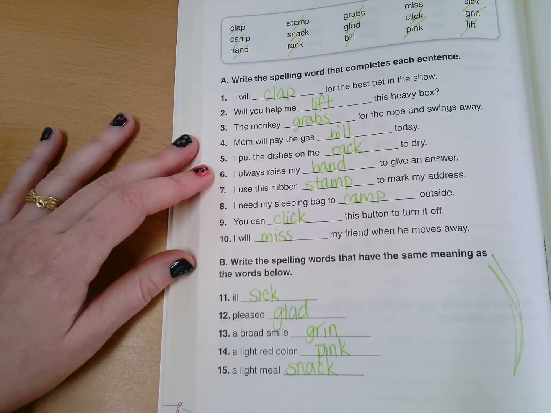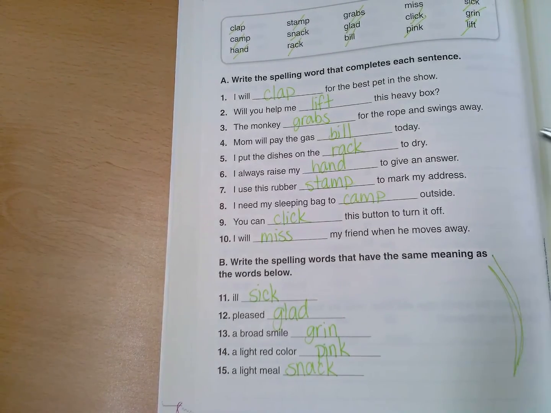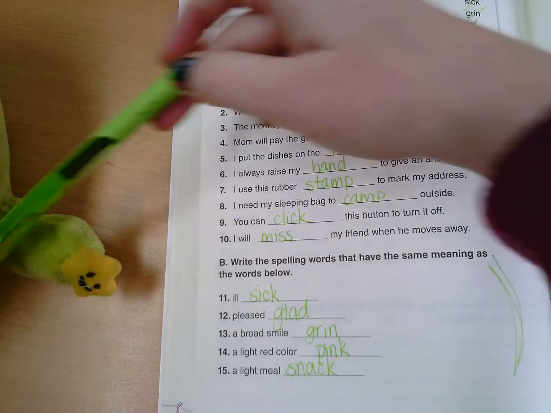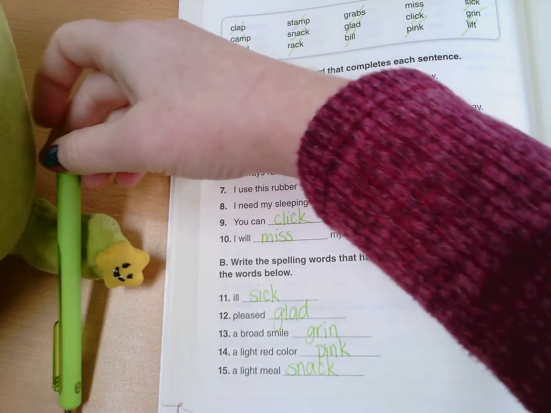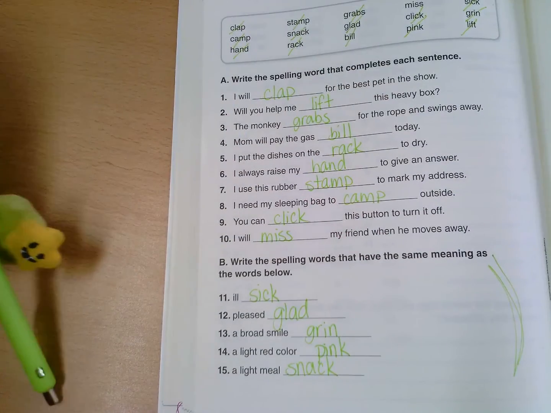Okay, guys, good job. All right, Tong Tong, do you want your pen back? All right, thanks for letting me borrow it. I appreciate that. It was really nice.